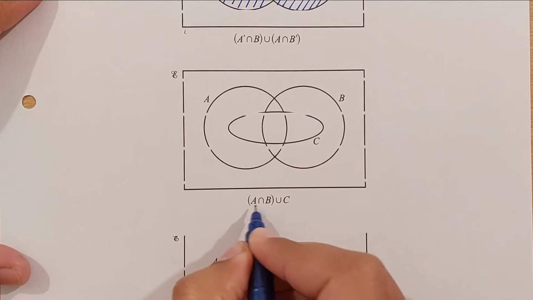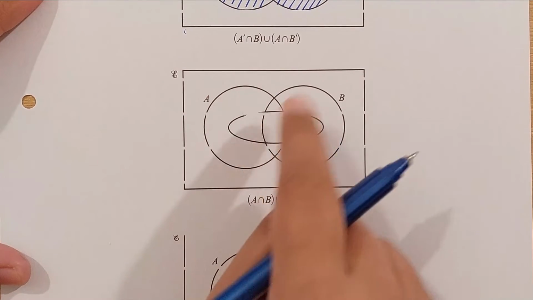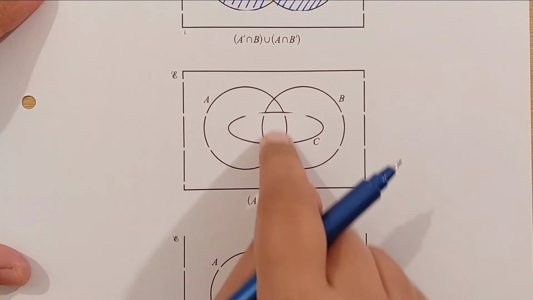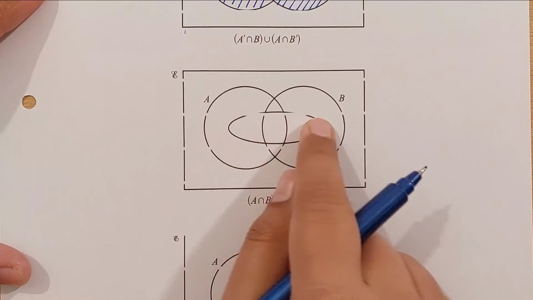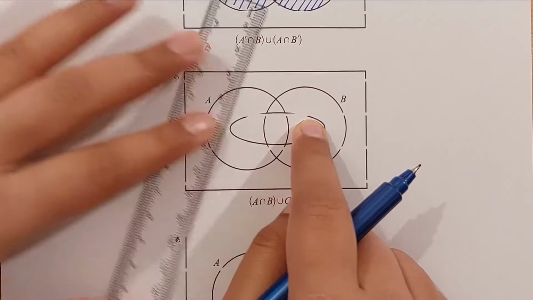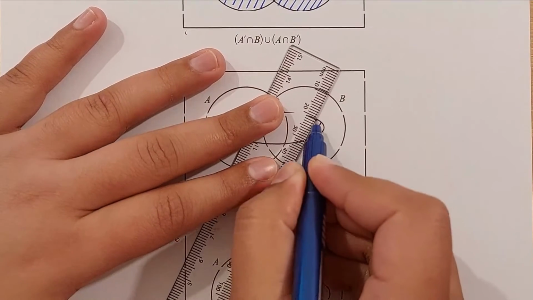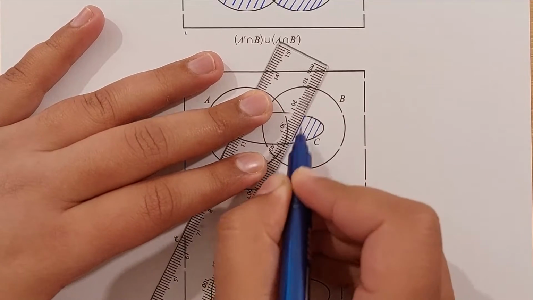Okay, now A intersection B. This is set A, this is set B, and this is the intersection of A and B, and its union with the set C. Right, so the shaded region is this: the set C and the intersection of A and B.